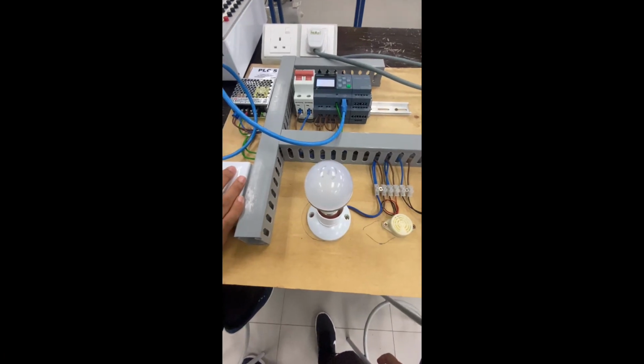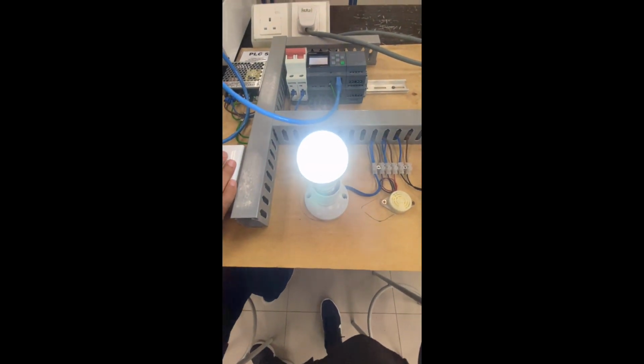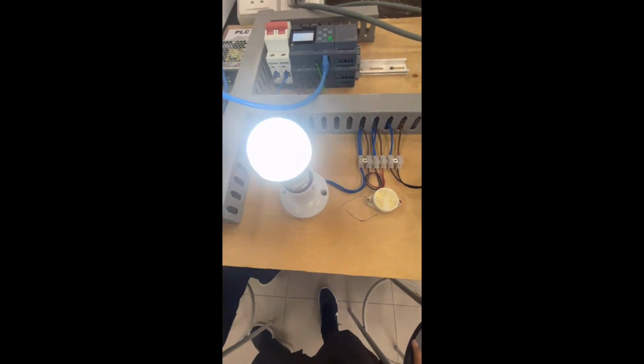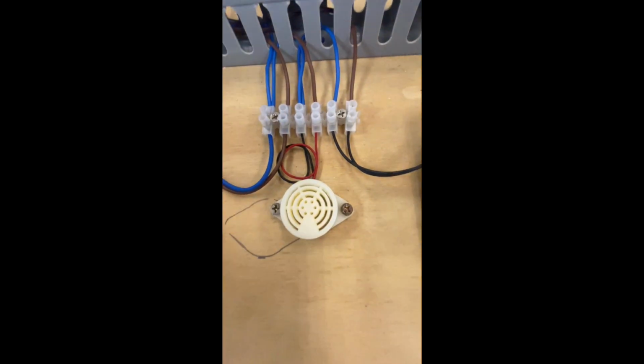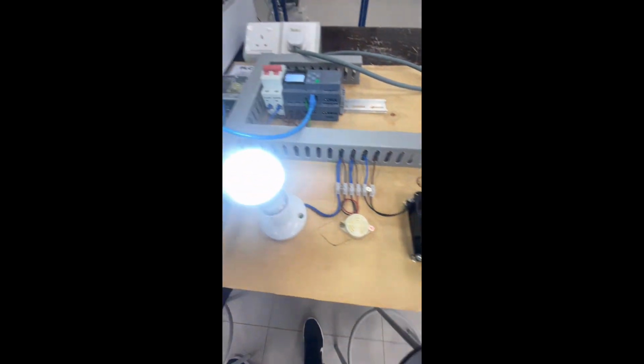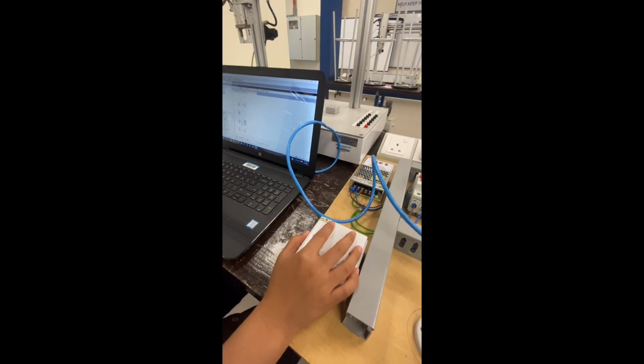In task 2B, the lamp will turn on immediately when we press I1, which is push button 1, while the buzzer and the fan will be turned on 5 seconds after I1 is pressed. When we depress I1, the lamp, buzzer, and the fan will turn off immediately.